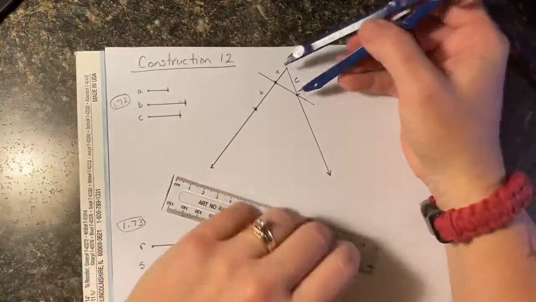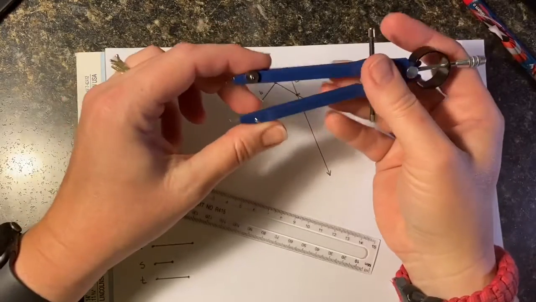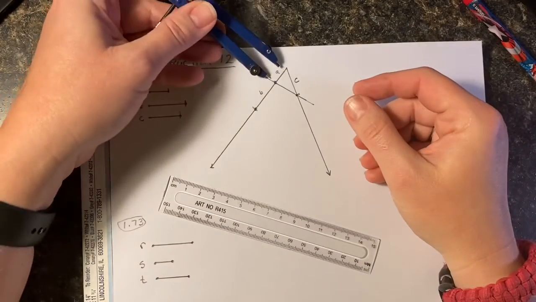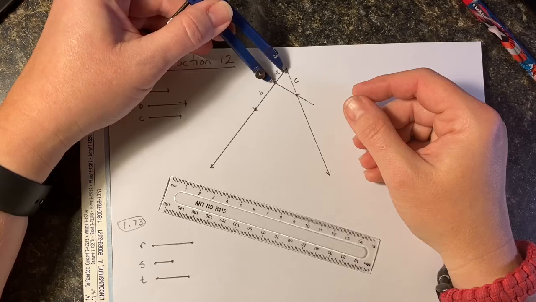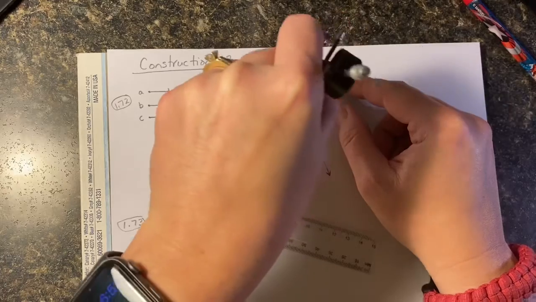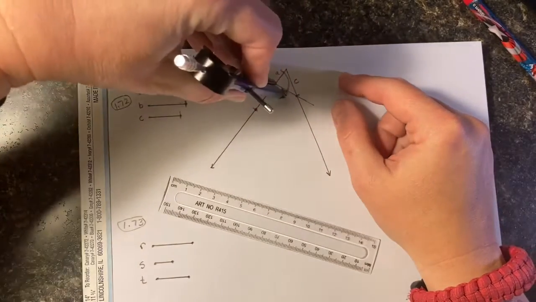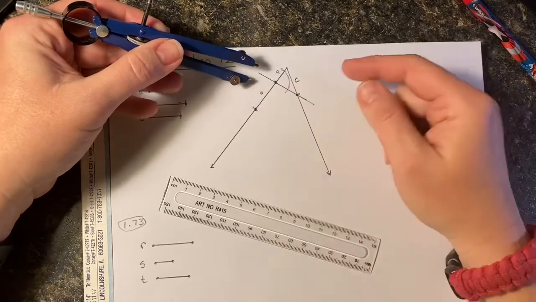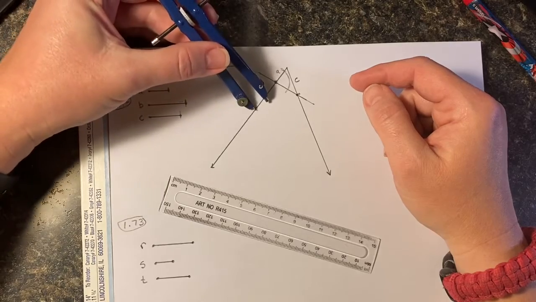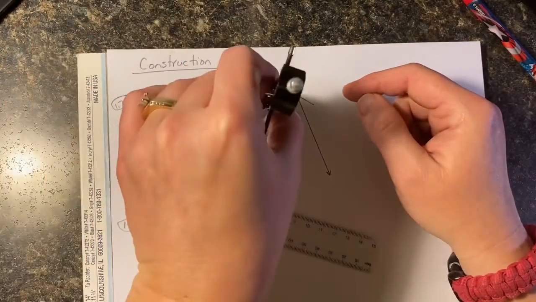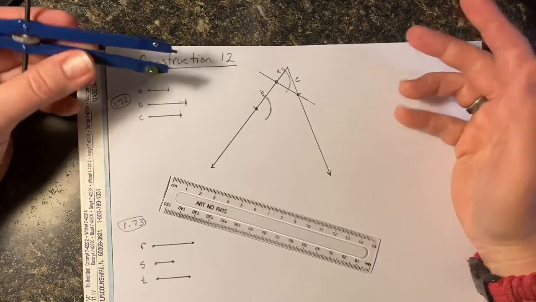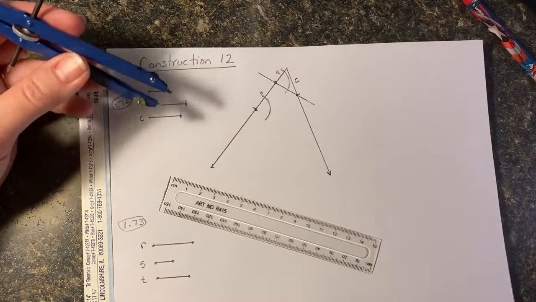Segment A was pretty short, so we're going to need a pretty tight angle here as our starting angle. Okay, that just about does it. So at point A, crossing this ray, sorry, my hand is in the way, we've made our arc. Now without changing our compass, we're going to come down here to point B, and we're going to make an exact copy of our arc, just like always. Parallels, we just did it a few minutes ago.